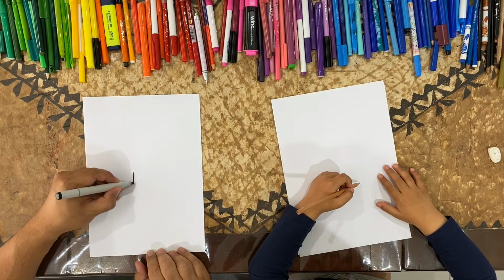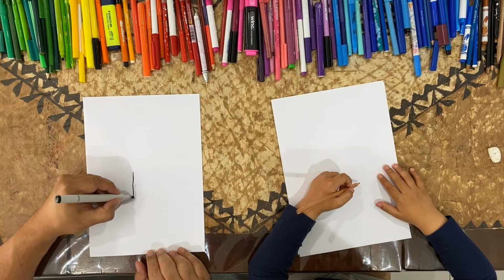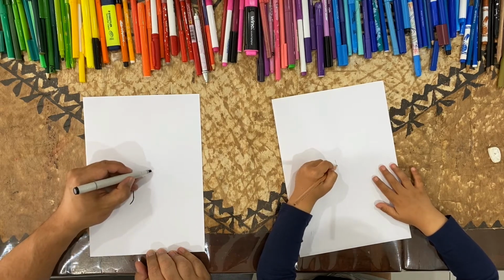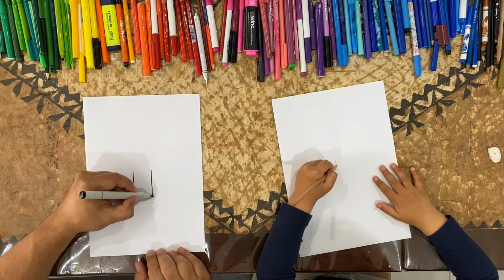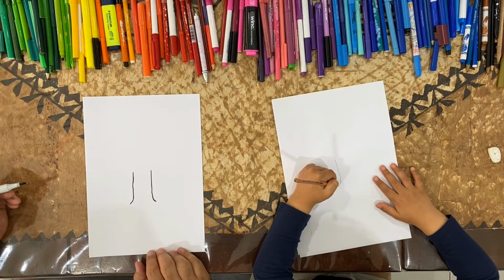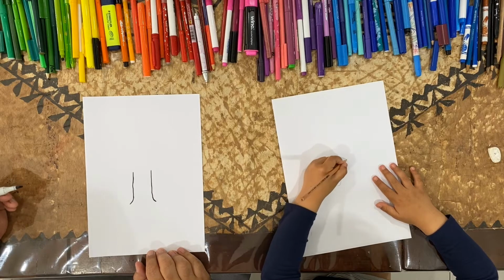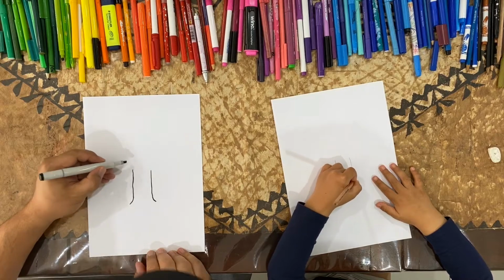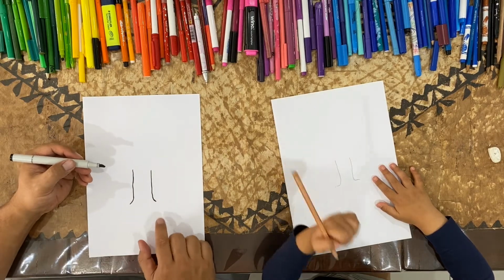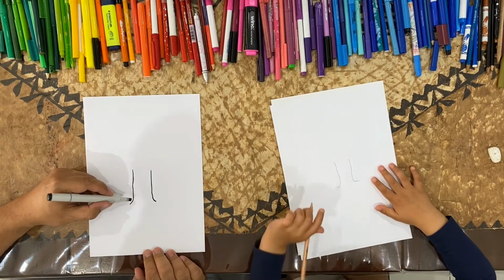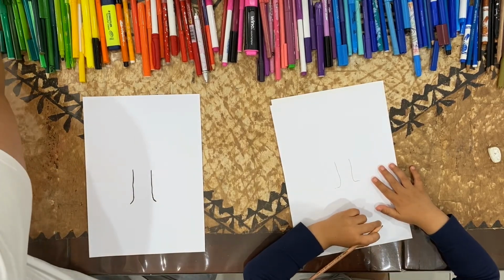Start by drawing 2 even lines for the tree trunk. The lines curve out at the bottom. Your lines can be wiggly like a real tree. They don't have to be straight.